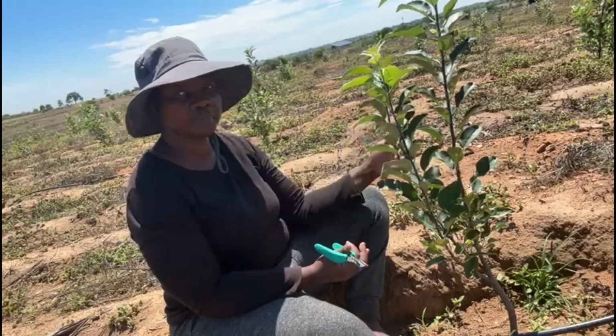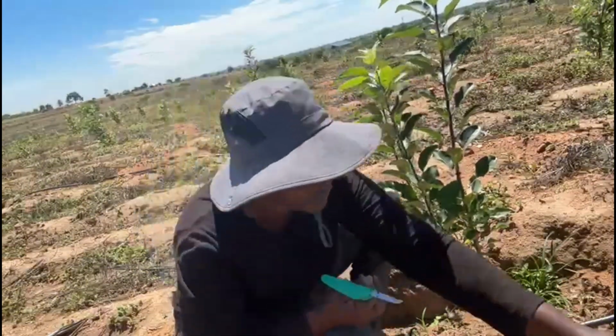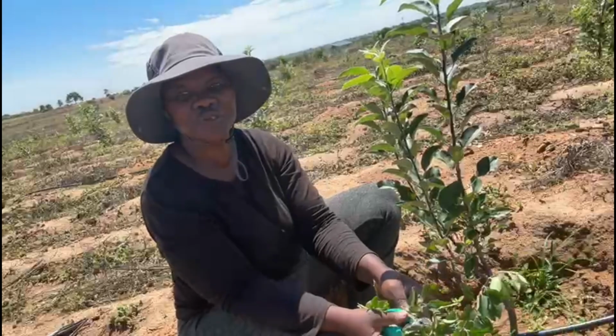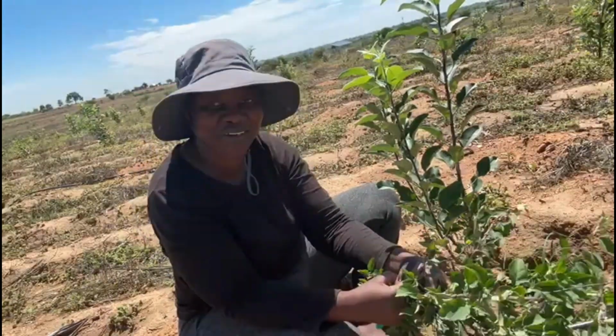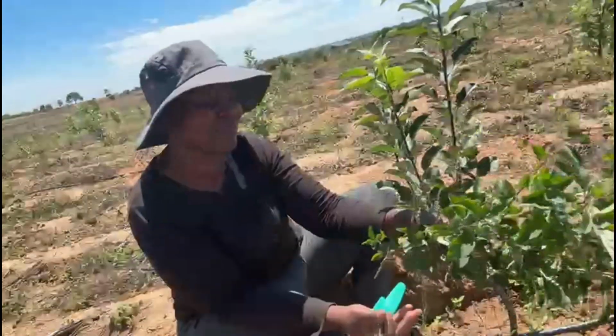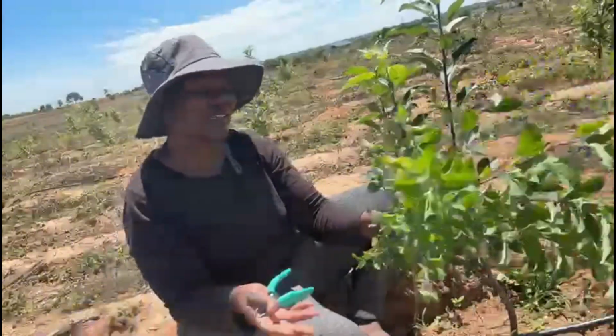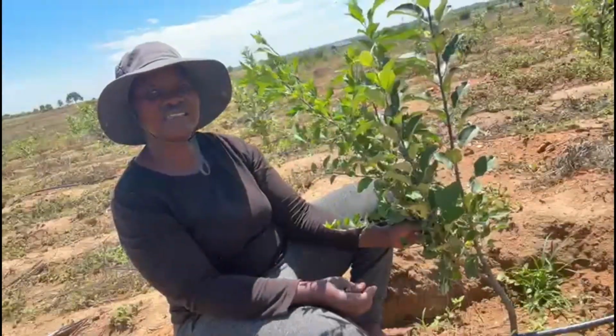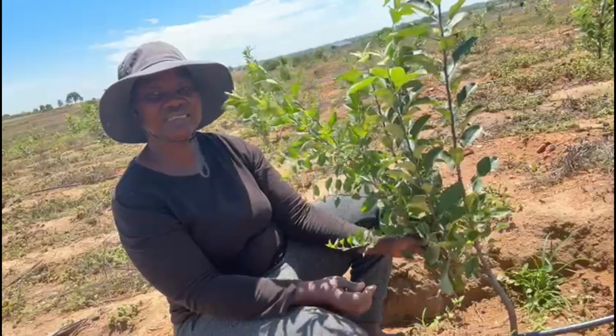Check now, this is our apple tree, but when they are sending photos to you, you'll be like, wow, I'll relocate next week because my apple trees have grown so fast. I'll have more fruits and everything. You see, they'll be looking like this.